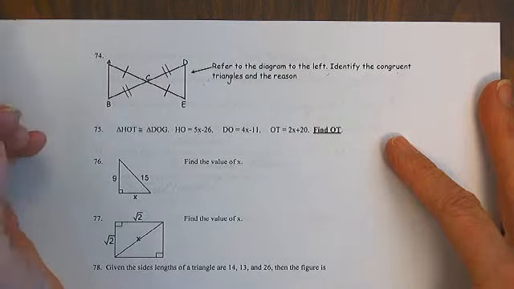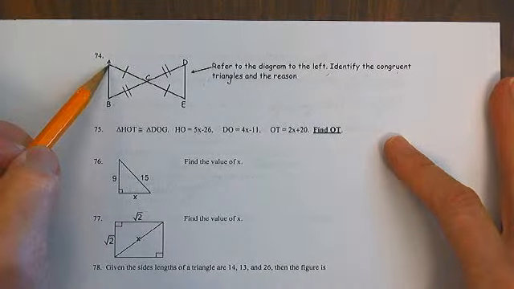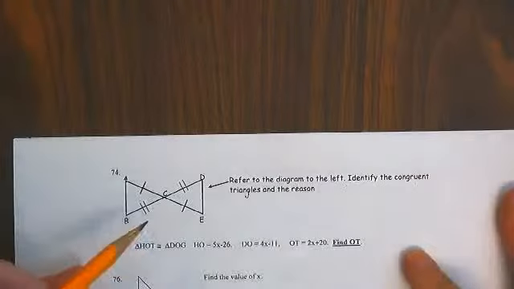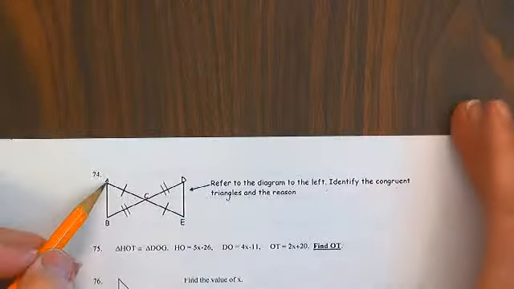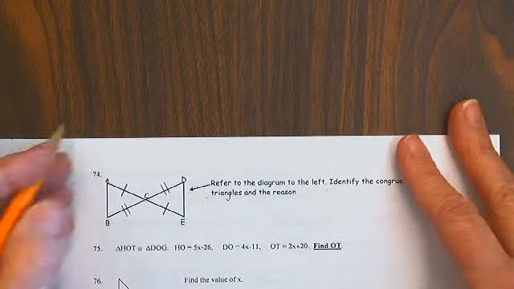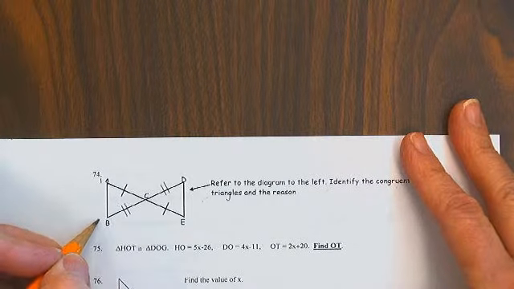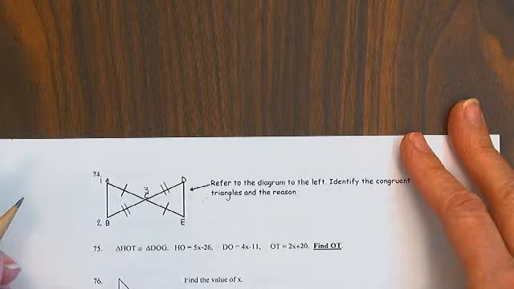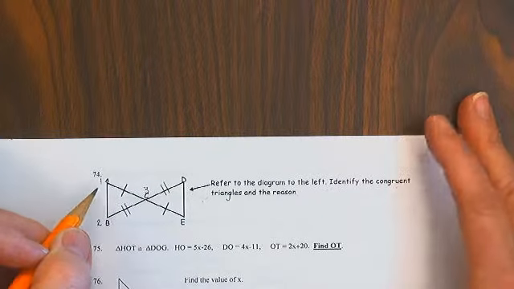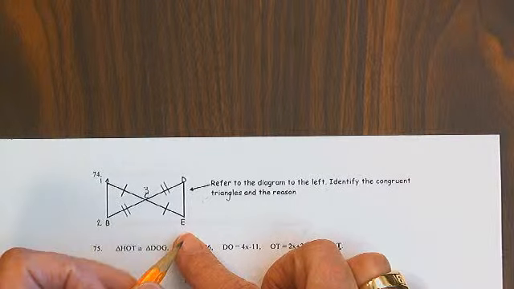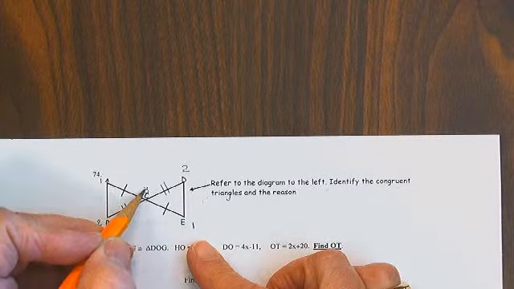Well, we have triangle ABC, and we have triangle, wait, A, B, C, and we have triangle E, D, C.